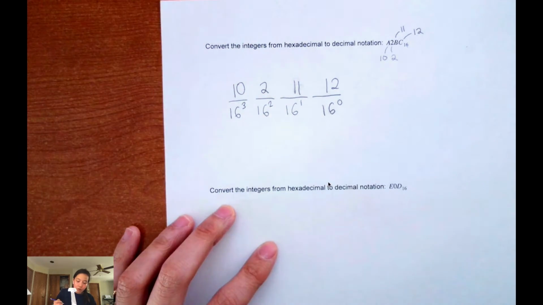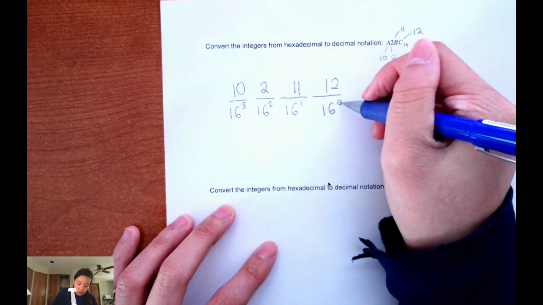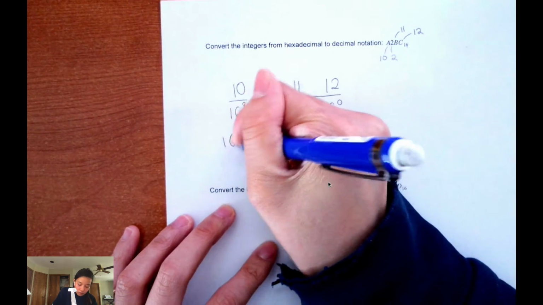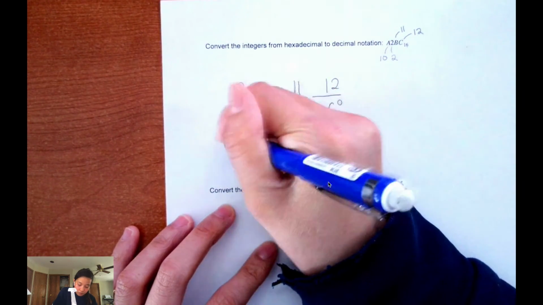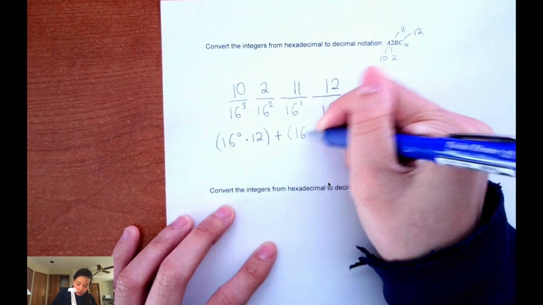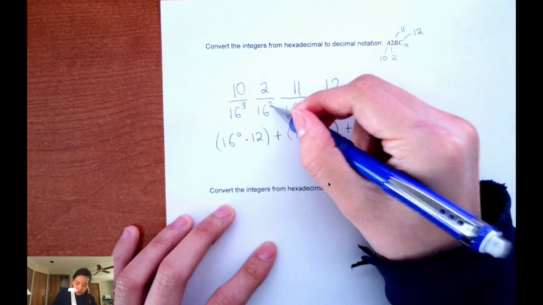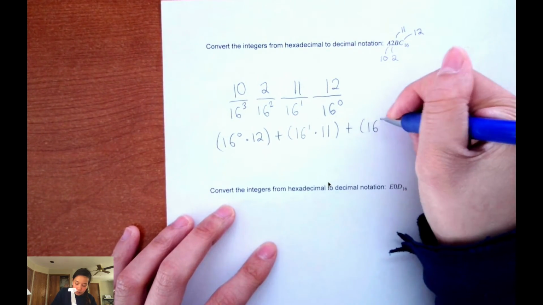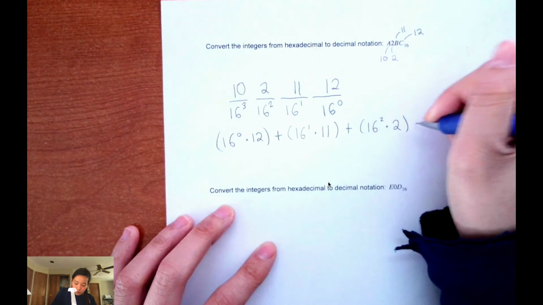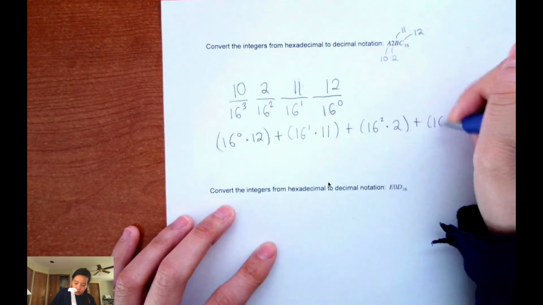And now what we'll do is we multiply 16 to the 0th power times 12. We add that with 16 to the 1st power times 11, plus 16 to the 2nd power times 2, plus 16 to the 3rd power times 10.